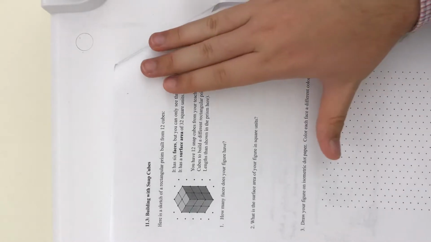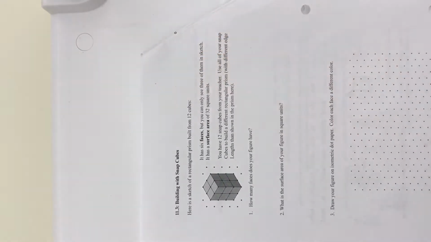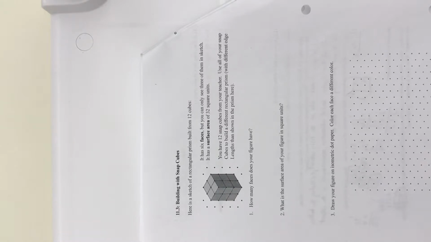On this page, it says, here's a sketch of a rectangular prism built from 12 cubes. It has 6 faces, but you can only see 3 of them in the sketch. It has a surface area of 32 square units. So this is where we play with snap cubes. You have 12 snap cubes from your teacher. Use all the snap cubes to build a different rectangular prism with different edge lengths than shown in the prism here.